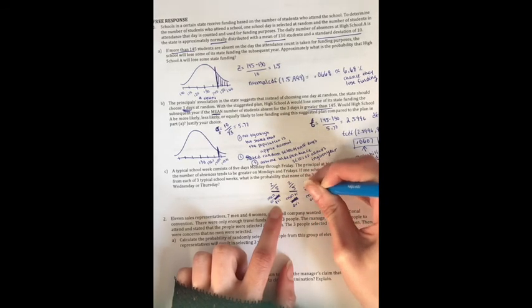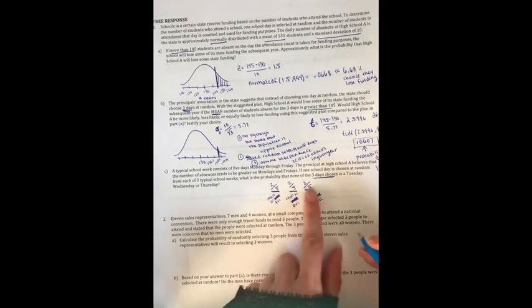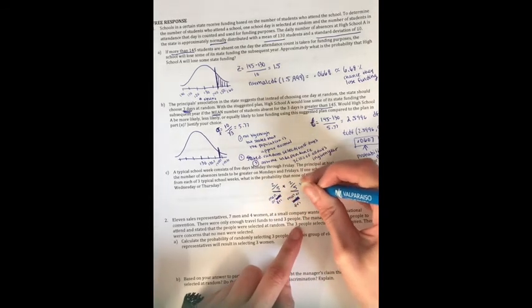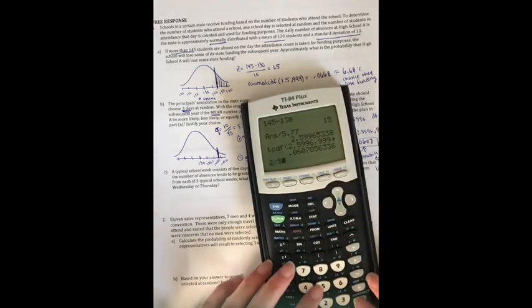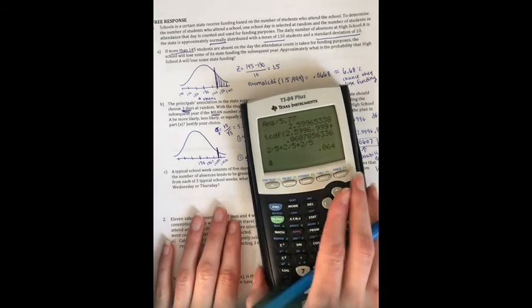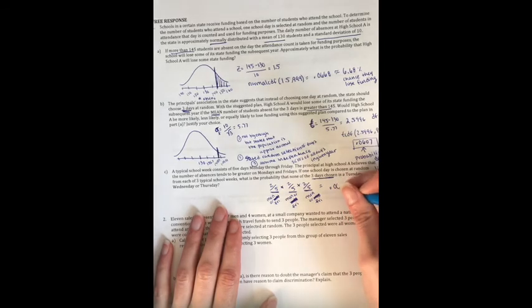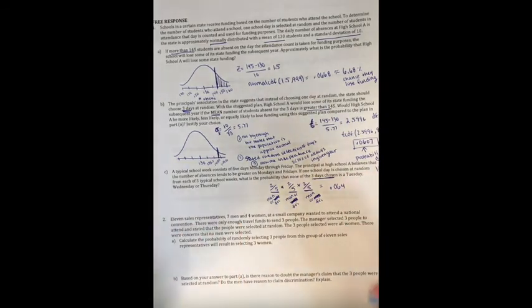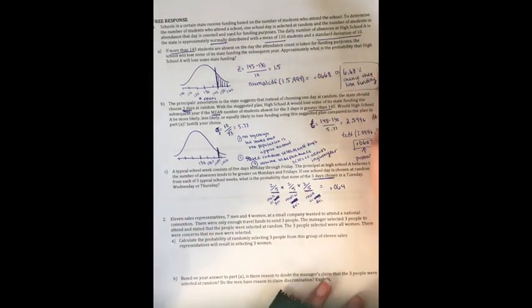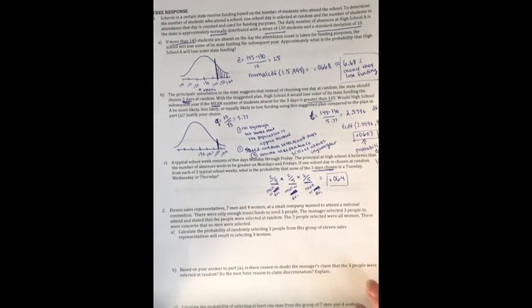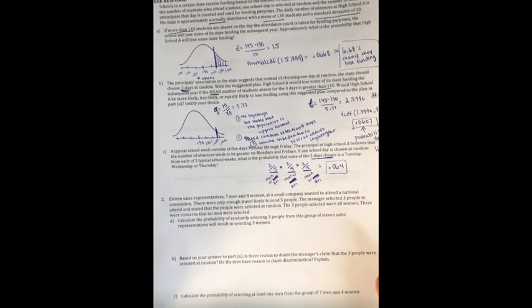2 days out of the 5. And so all of them have to be Monday or Friday. So I'm going to multiply. So it's 0.064. So there's a 6% chance that they get all Mondays and Fridays, which are their low attendance days, high absence days. So interesting. Okay. Number 2.